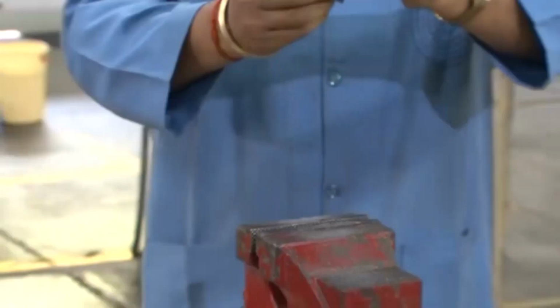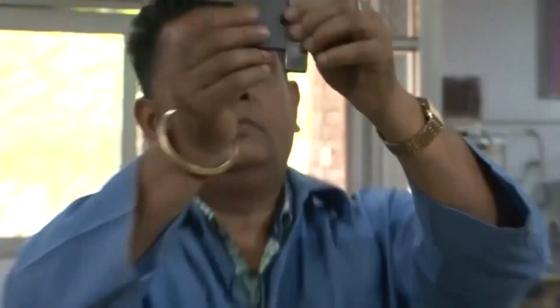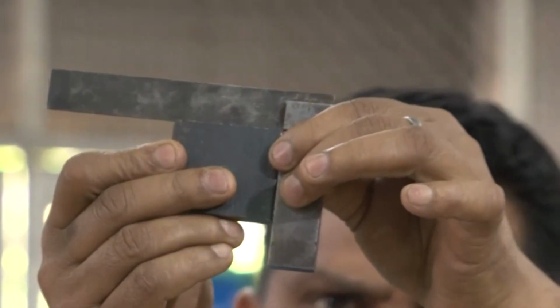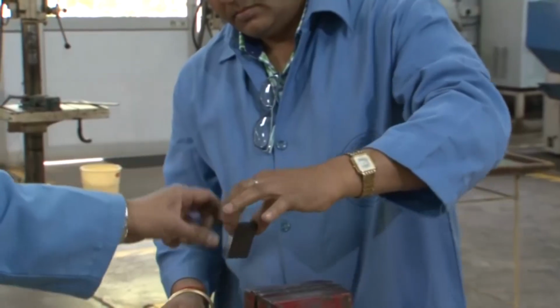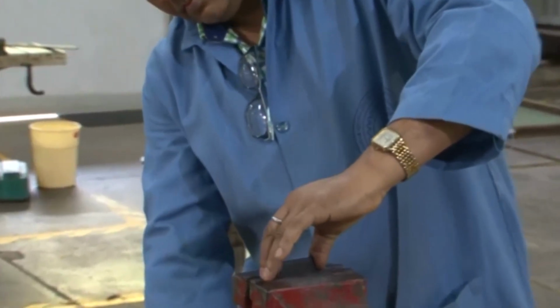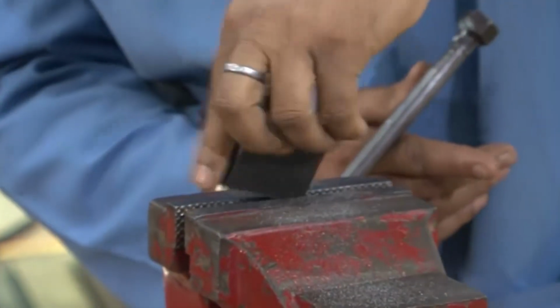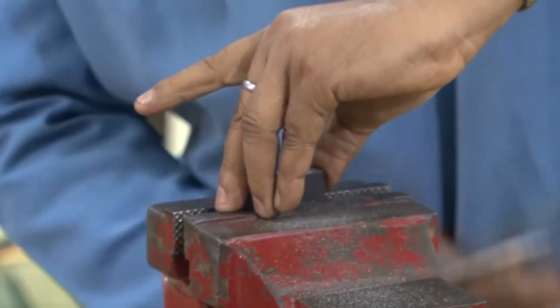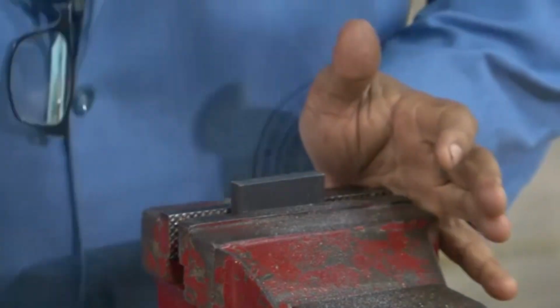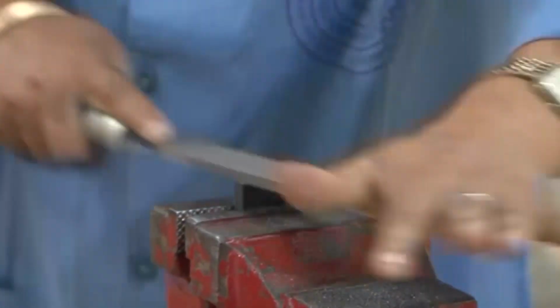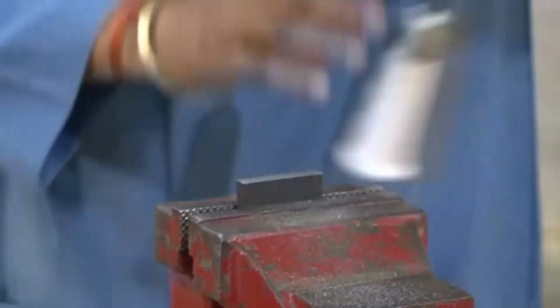After it is satisfied, you can see that there is no light seen, and therefore, it is absolutely perpendicular to the other surface as well as it is horizontal. That surface is flat, horizontal. Now, it is turned around, and the lower surface, the other surface on the opposite side, will be similarly filed.